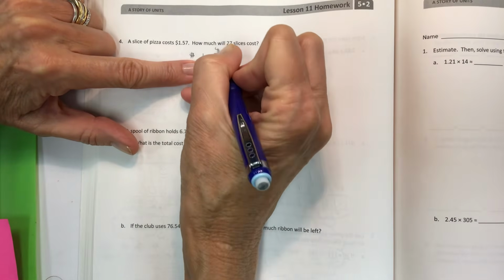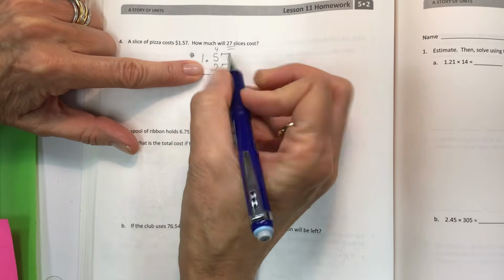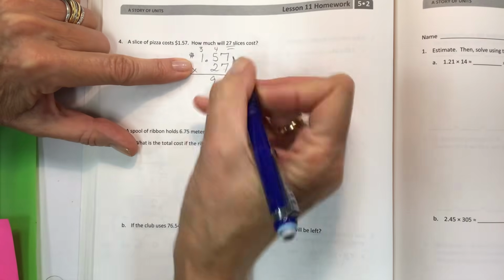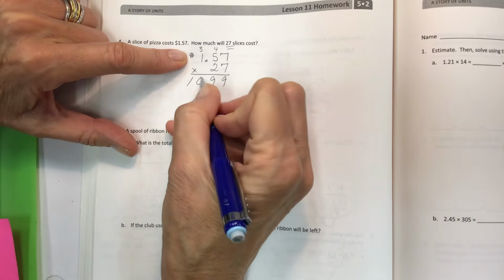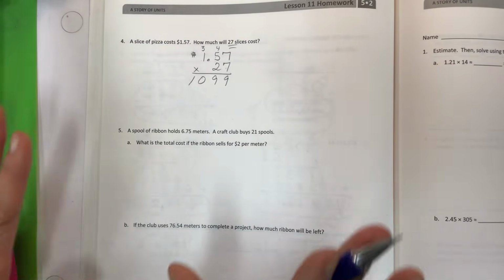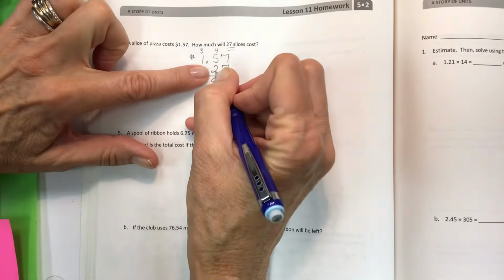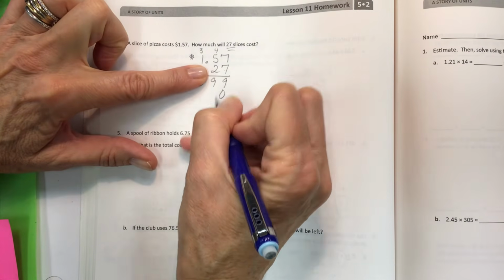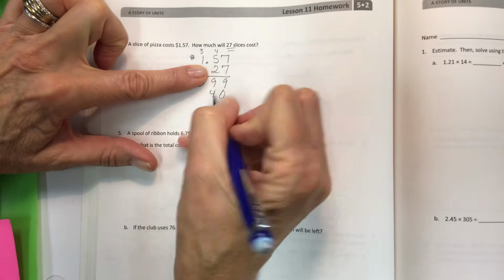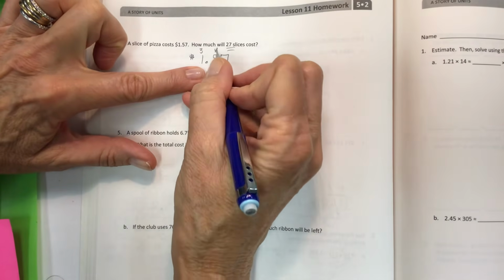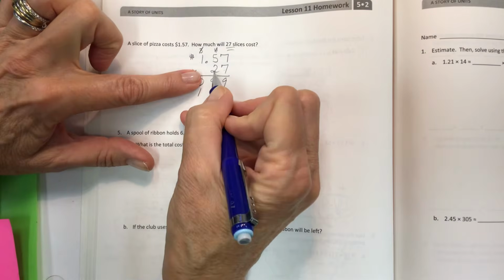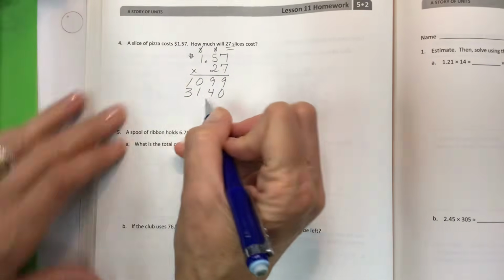7 times 7, 49. Then we have 35 plus 4, 39. And then 7, 8, 9, 10. Don't put any decimals in. Don't put decimals in your partial product. Move on to the next one. Hold this with a 0. Now we're in the tens place. 2 times 7 is 14. Carry the 1. 2 times 5 is 10 plus 1 is 11. Carry the 1. 2 times 1 is 2 plus 1 is 3.